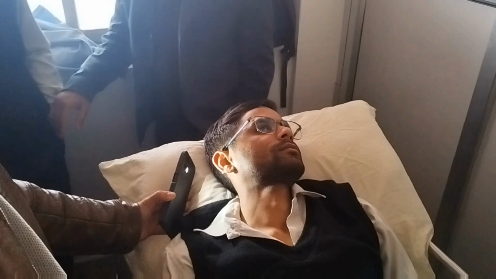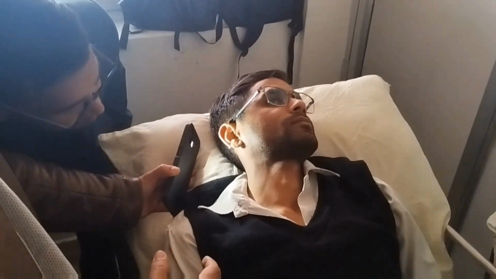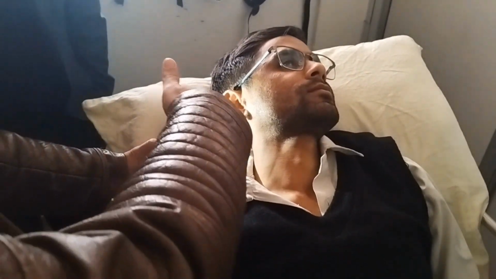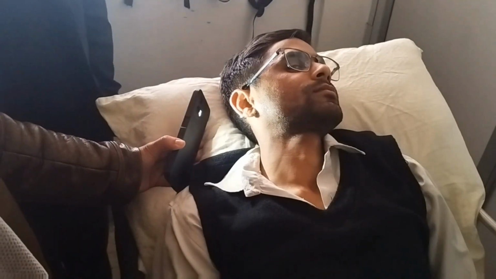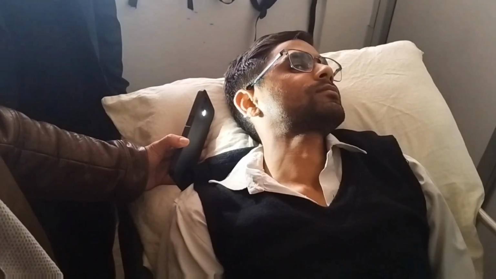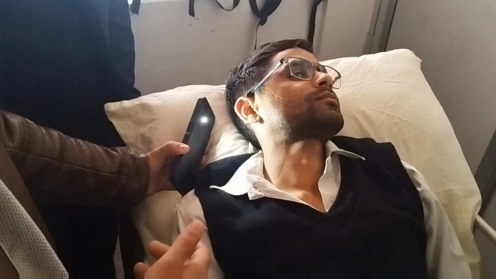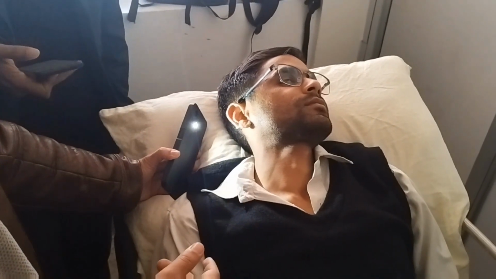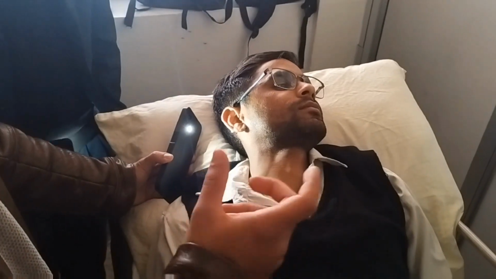So we need to shine the torchlight tangentially over the neck, and it should be oblique to the long axis of the patient's body. Okay. So this is how we shine the torchlight. And next, we need to differentiate these internal jugular vein pulsations from the pulsations of the carotid artery.